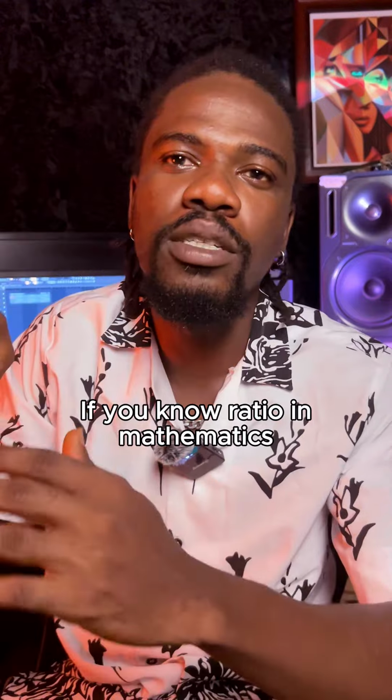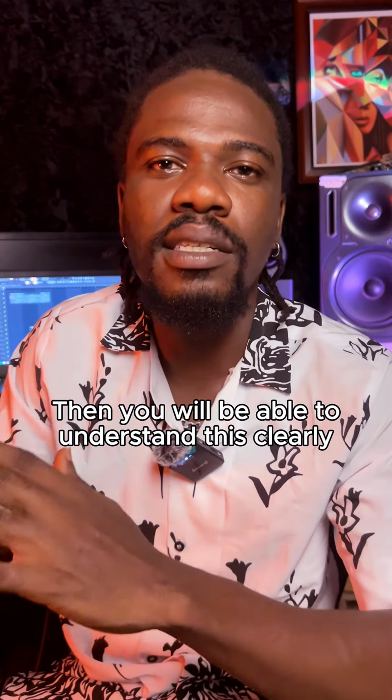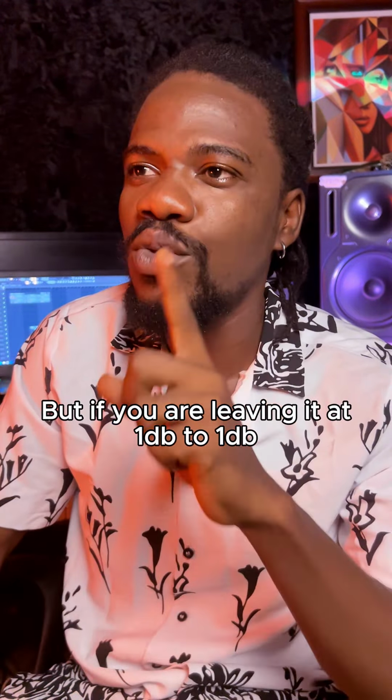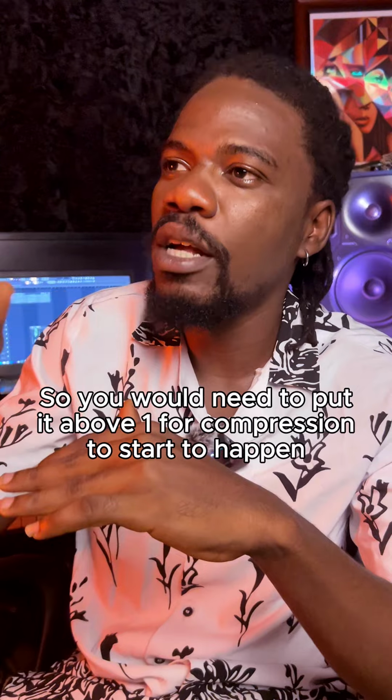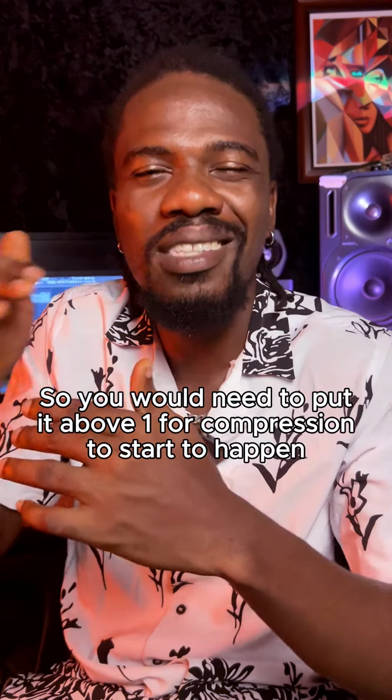If you know ratio in mathematics, then you'll be able to understand this clearly. But if you are leaving it at 1 dB to 1 dB, that means there's no compression happening. So you need to put it above 1 for compression to start to happen.